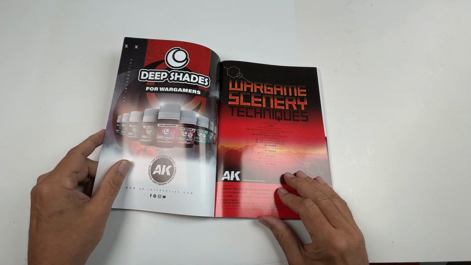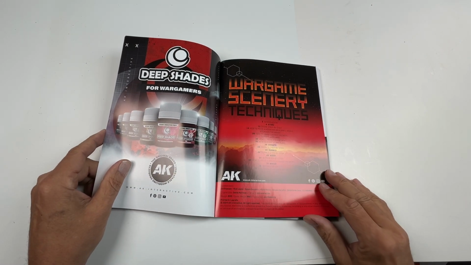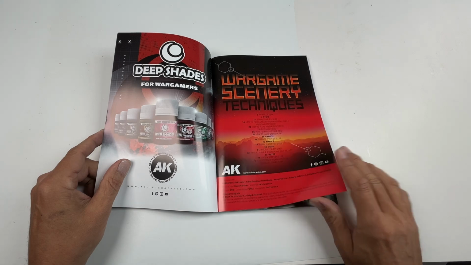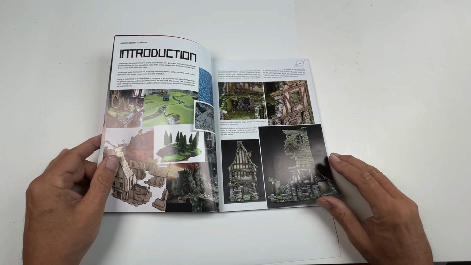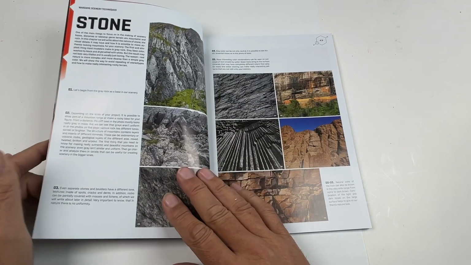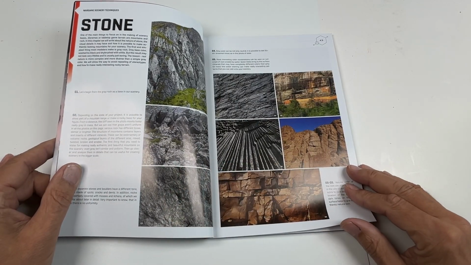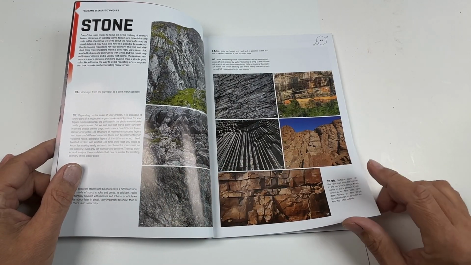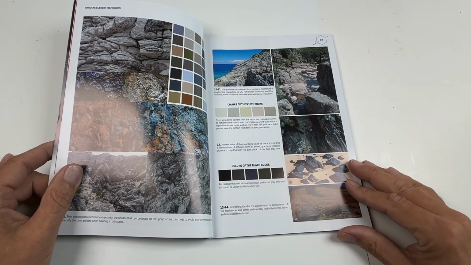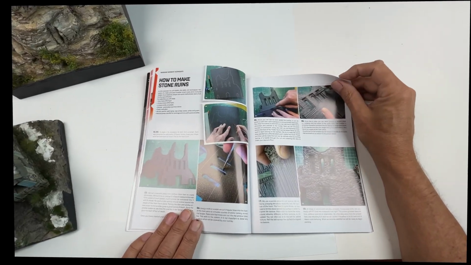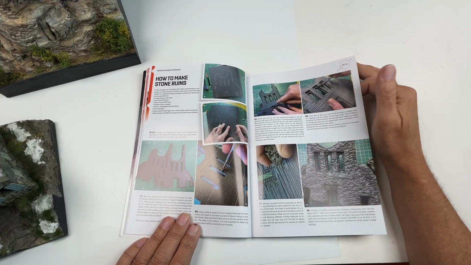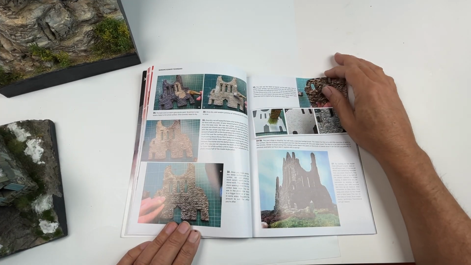Now this is all about making different types of textures, wood effects, rock effects, stone effects, and of course this can be used across all different types of modeling and dioramas, not just wargaming. This reference is 87 pages, just full of references and different techniques on how to create different textures and such, all printed on very nice heavy glossy paper.